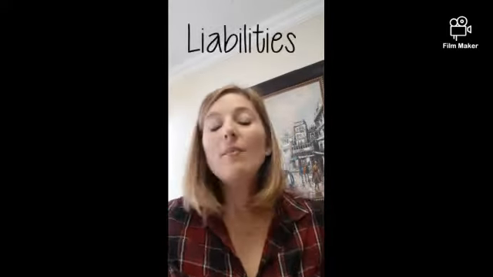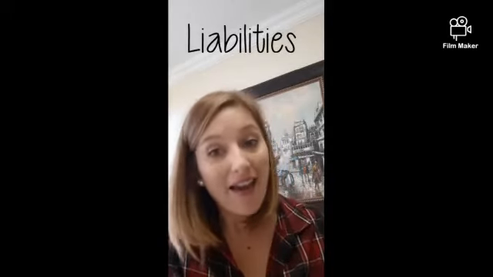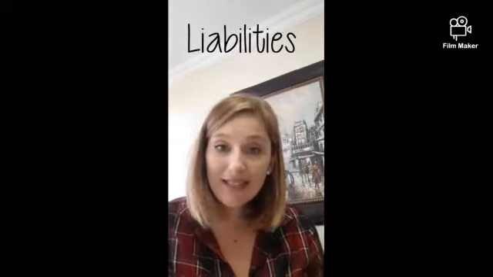So your owner's equity is the money that is left after you take the value of your assets and you deduct the money that you owe other people or other businesses. So that is what owner's equity is. Then, what is liabilities? Liabilities is the money that you are liable to pay businesses or people. So in other words, it's the money that you owe businesses and people. That's your liability.